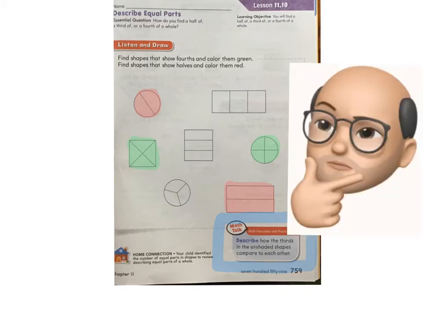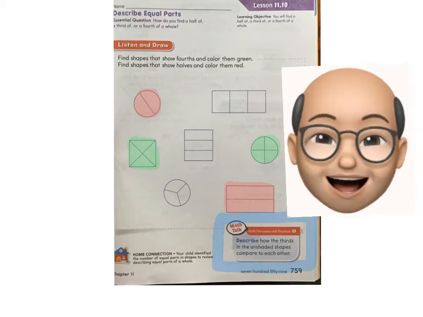Finally, in the Math Talk section, they want us to describe how the thirds and the unshaded shapes compare to each other. How do the shapes we didn't color in that are divided into thirds compare to each other? Think about that for a second. I know! The shapes that are divided into thirds, all the pieces are the same shape and the same size in that particular shape.